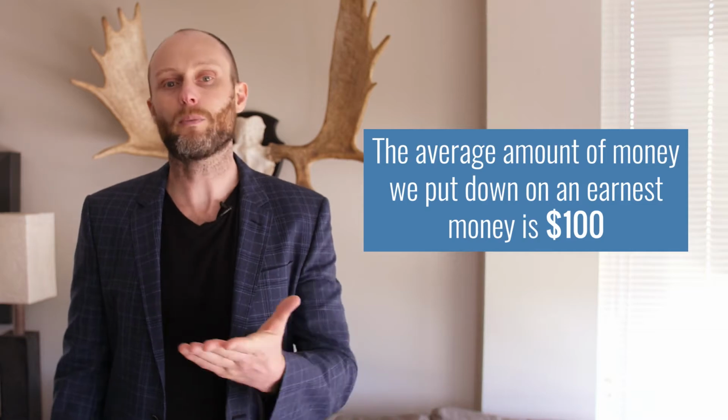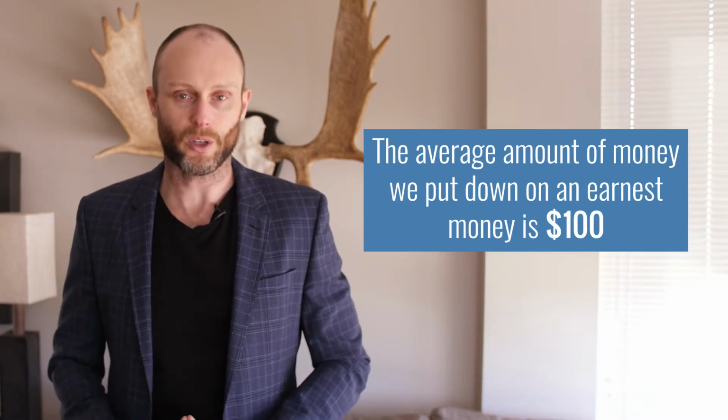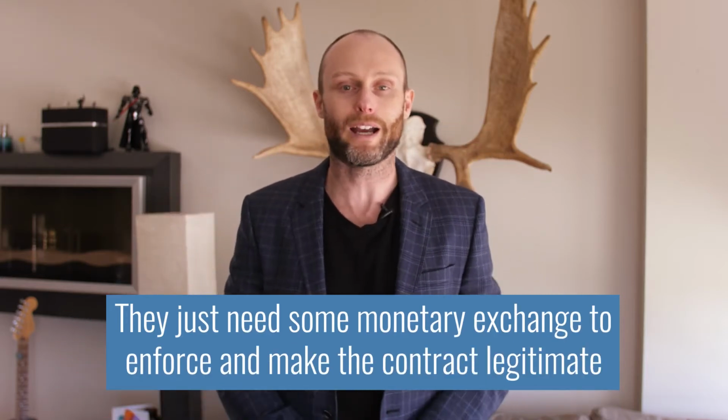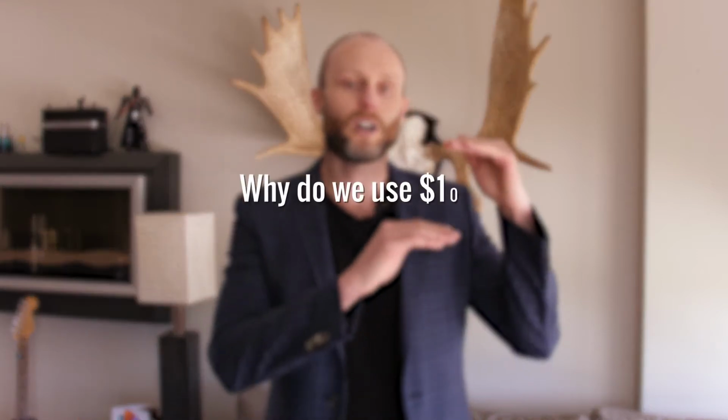Now, the other version is when you're dealing with motivated sellers. For us in our business, the average amount of money we put down on an earnest money is $100, okay? And the amount really doesn't matter. It could literally be $1 to make that contract binding. The reason it doesn't matter is they just need some monetary exchange to enforce and make the contract legitimate. With that, we don't use $1, we use $100. And I recommend you do the same if you're looking for motivated sellers and finding properties that are below market value. So why do we use $100?